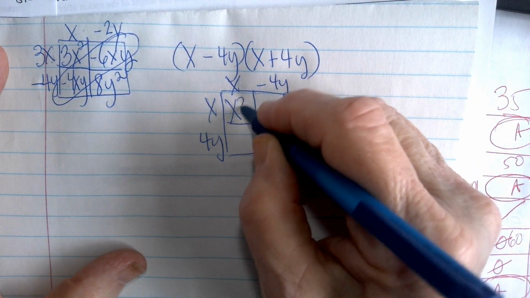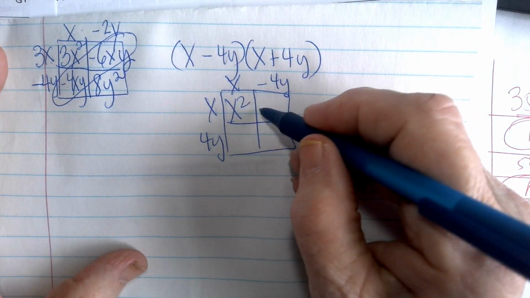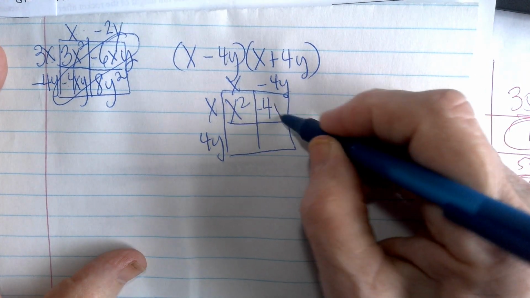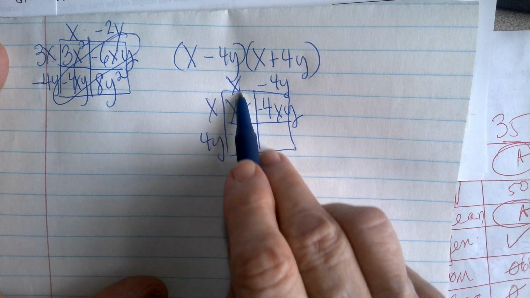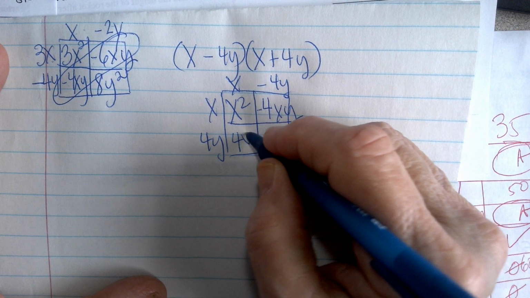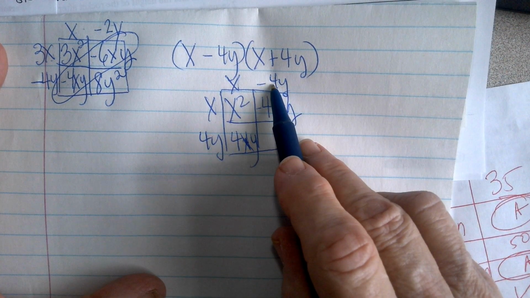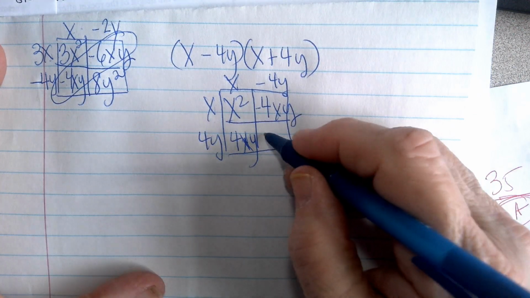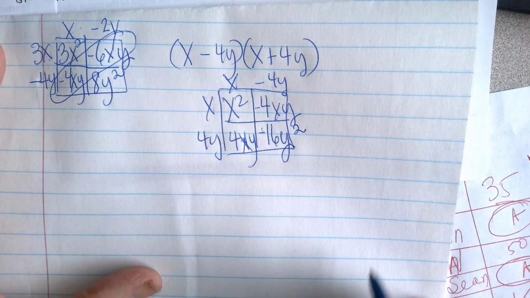X squared. This one right here is a negative 4xy. This bottom one is a 4xy. And this one here, negative 4 times positive, is a negative 16y squared.